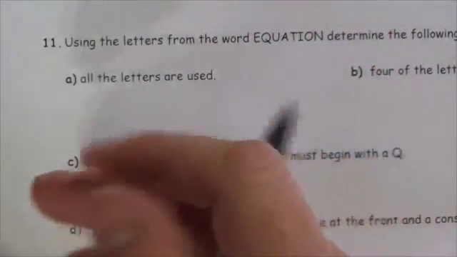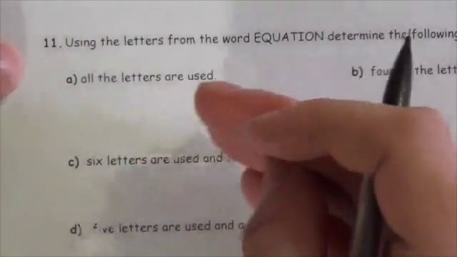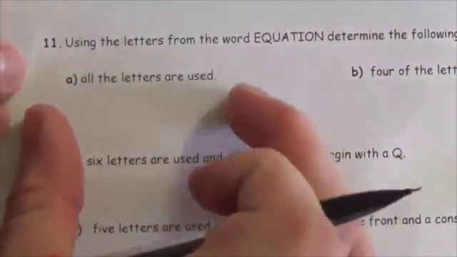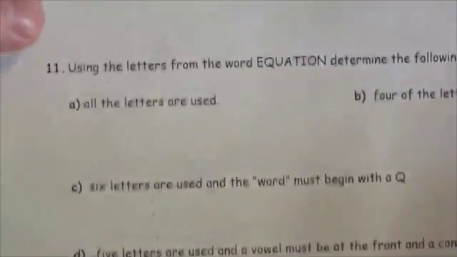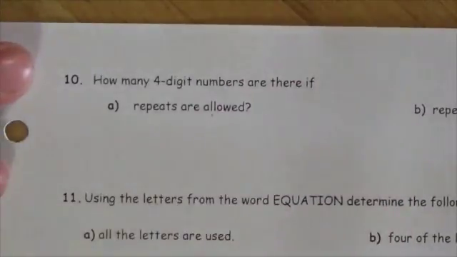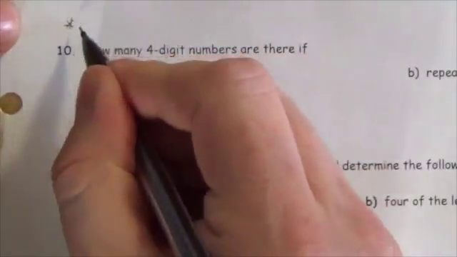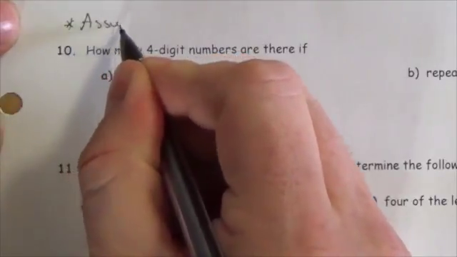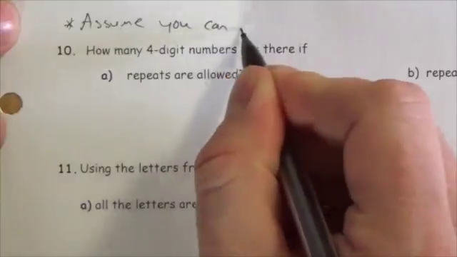What I'm writing out here is not the number I'm creating, it's the number of different values that have that property that I'm creating here. And another thing here, when you're trying to figure out the number of different numbers you can create here with these restrictions, you assume you can repeat digits.